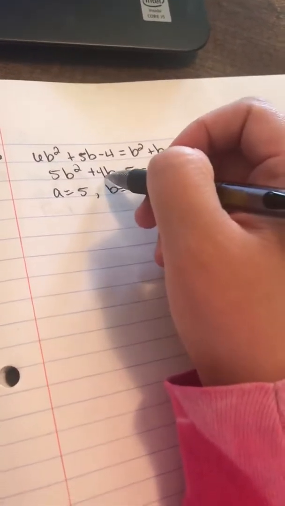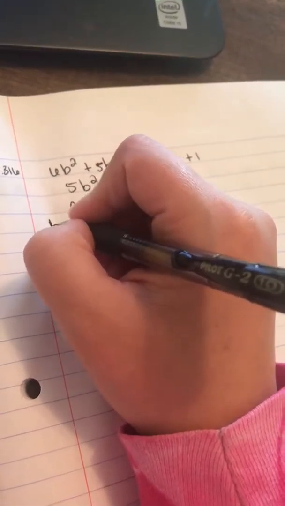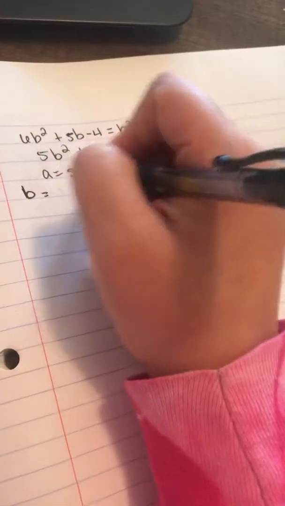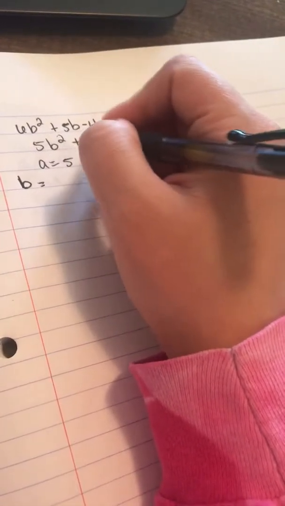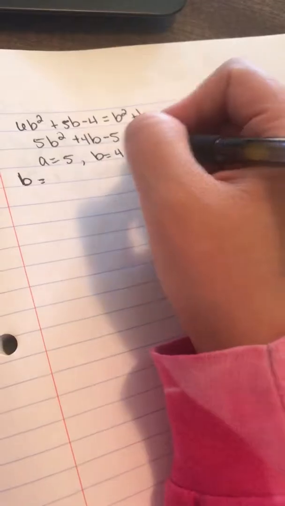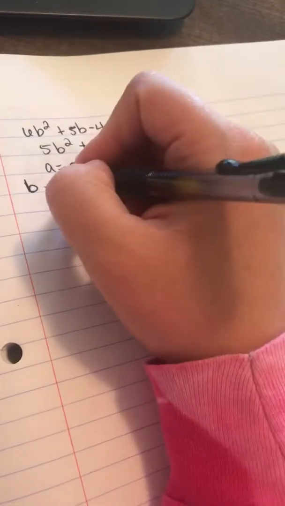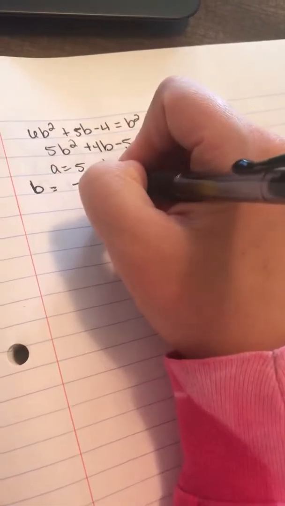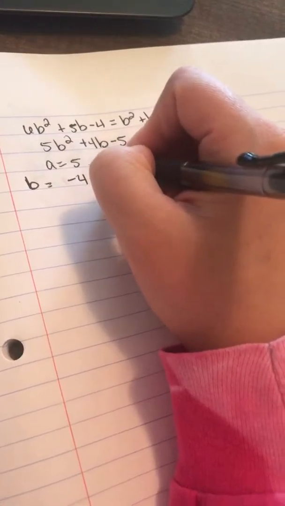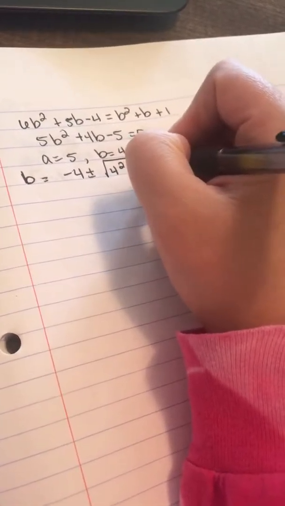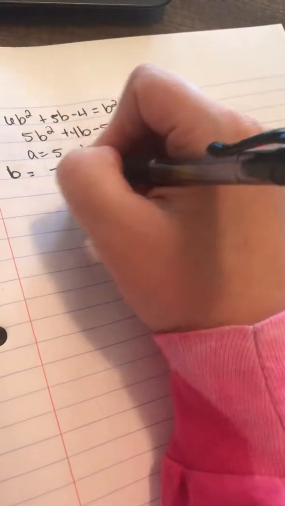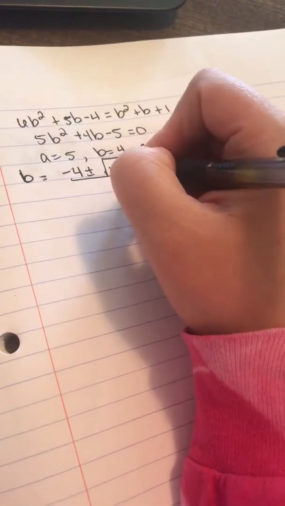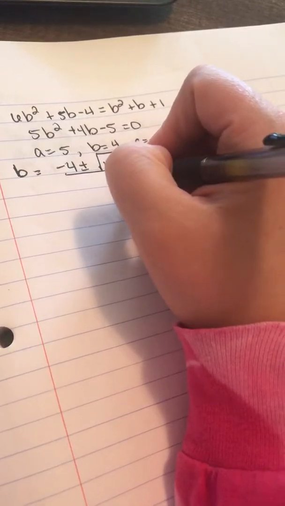This b equal to 4 is talking about this, not the answer. So plug all that in. Negative b, meaning the term in front of your b, so negative 4, plus or minus the square root of b squared, so 4 squared, minus 4 times a, which is 5, times c, which is negative 5, all divided by 2 times a, which is 5.